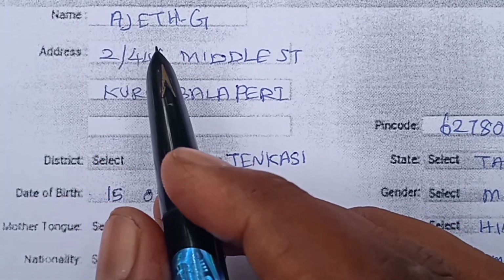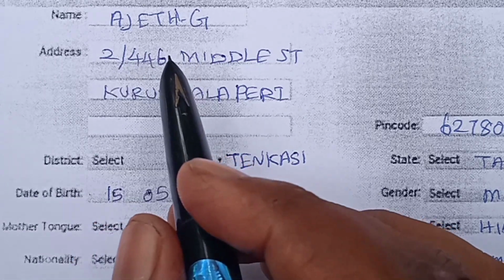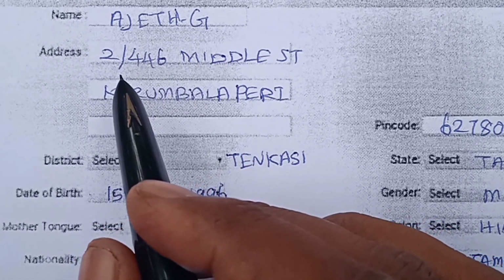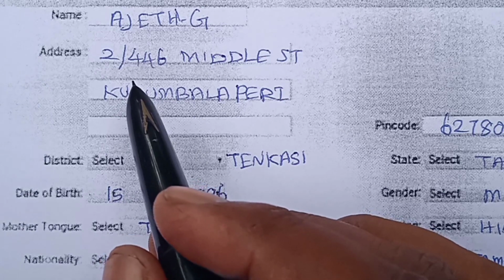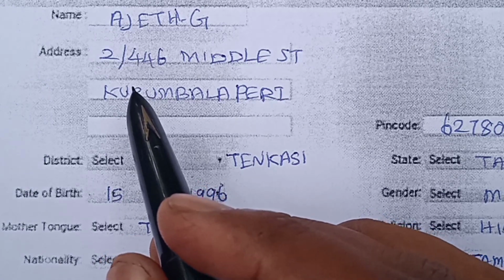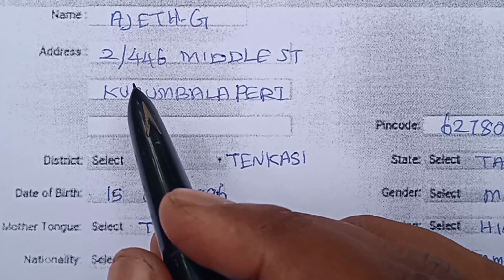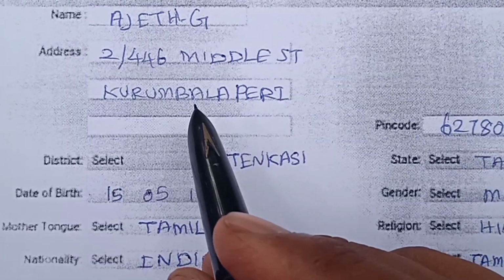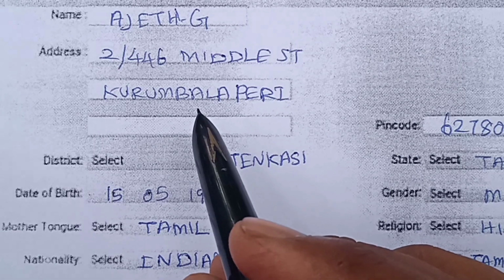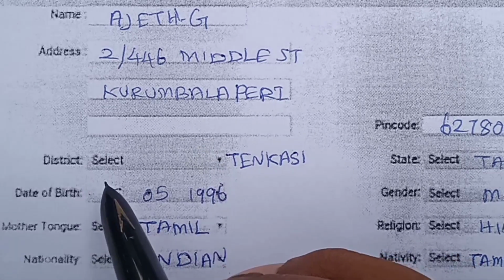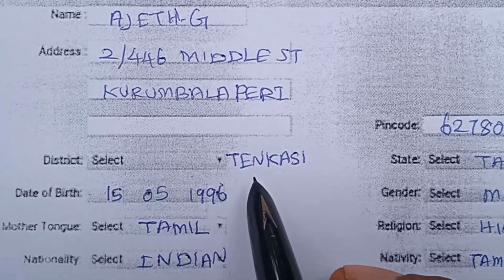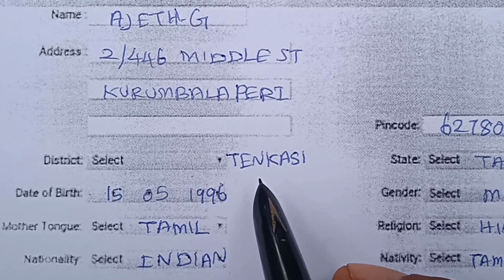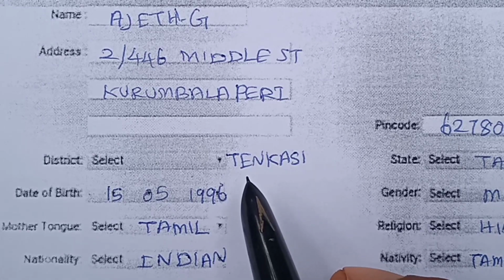So first and foremost, the name of the student should be entered in capital letters. If we are filling the application form officially, we have to fill the name, everything in capital letters. That is best. Then the address should be entered same as our permanent address in Aadhaar or anything. Then we have to mention the district name. So we can apply this through our mobile phone itself.